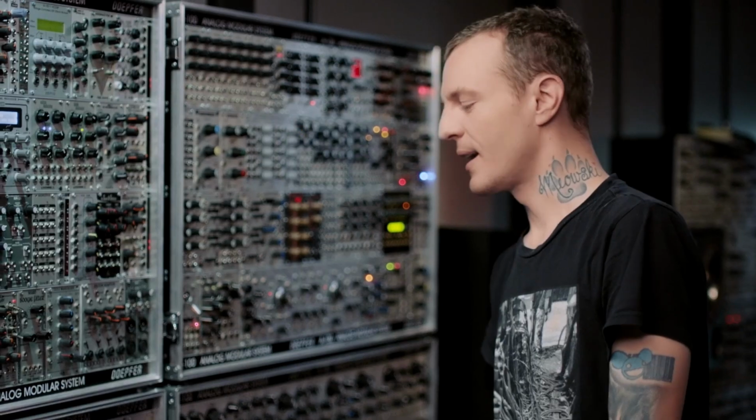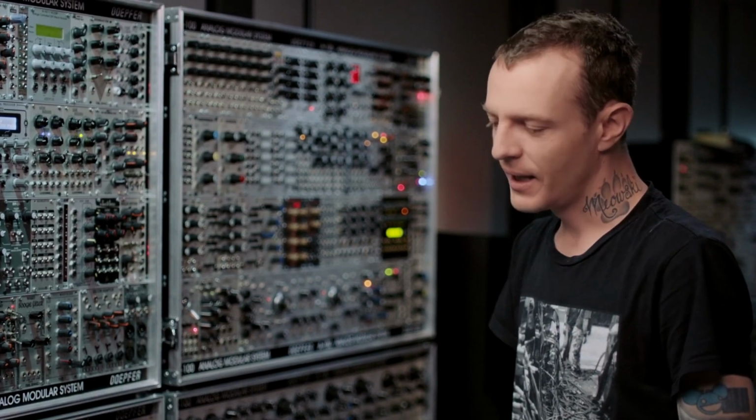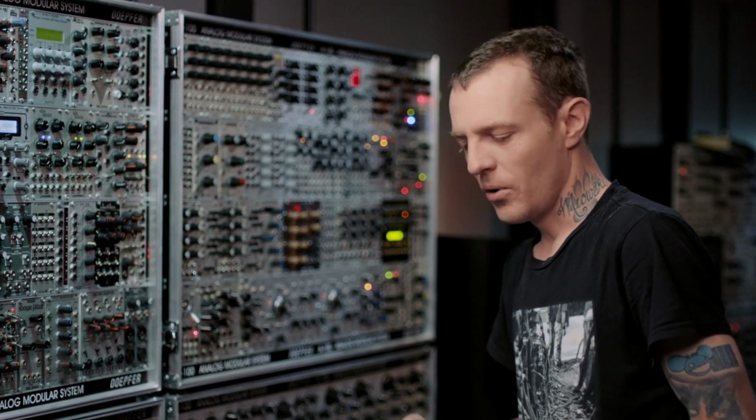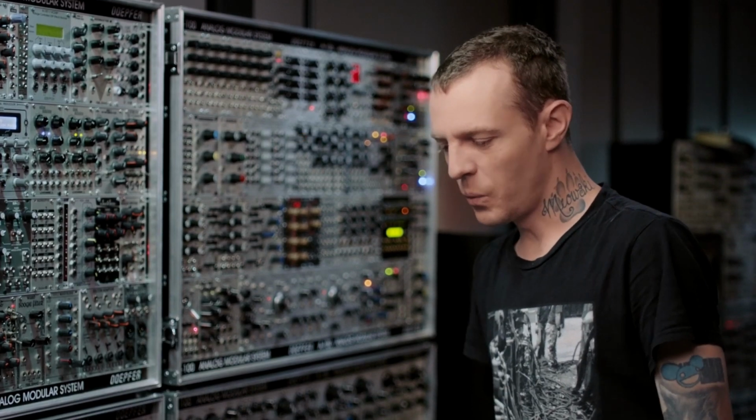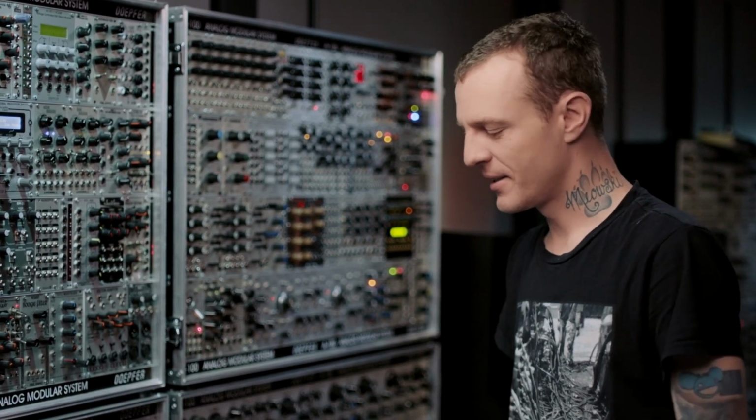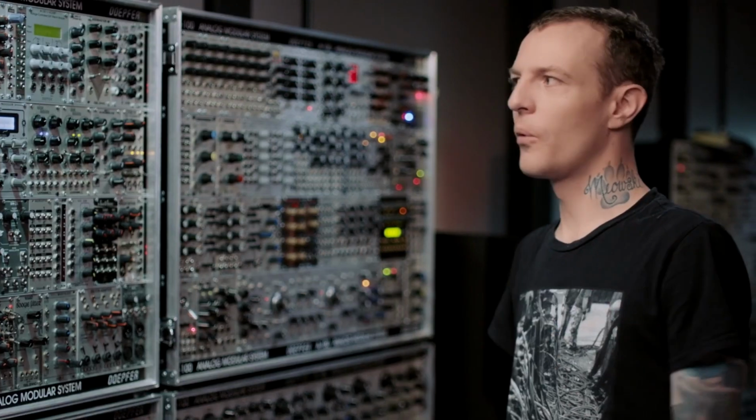And that's why I really like modular synthesis for making even just one shots, or one little synth blip that goes in there, because you won't hear that blip anywhere in the world.